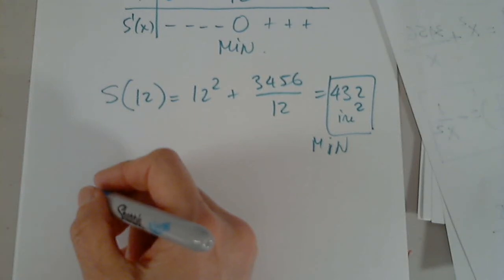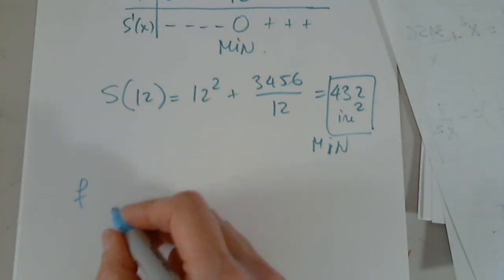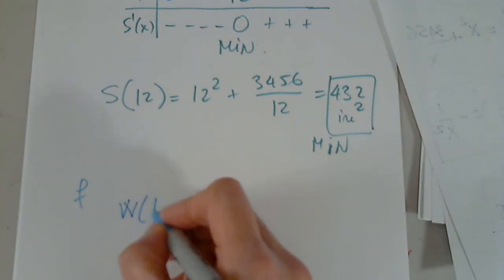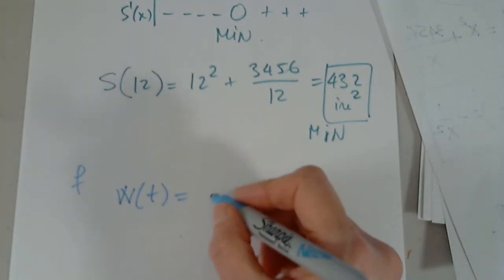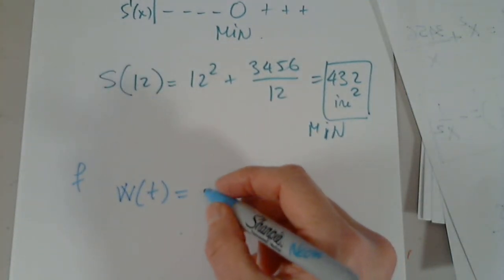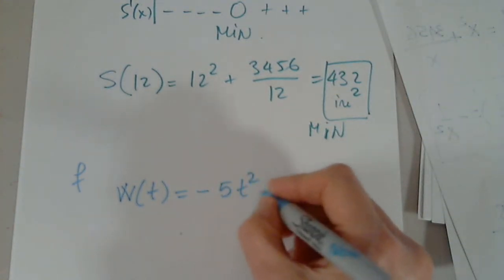The speed over a 6-minute interval is given by the following function, where W of t is the speed in words per minute at time t. The equation is W of t equals negative 5t squared plus 2t plus 60.